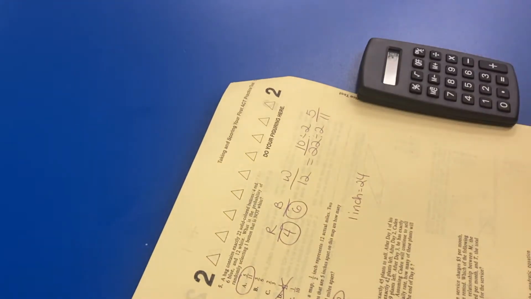Next question. That is a fraction question, I believe. I'll put that on the fraction worksheet.